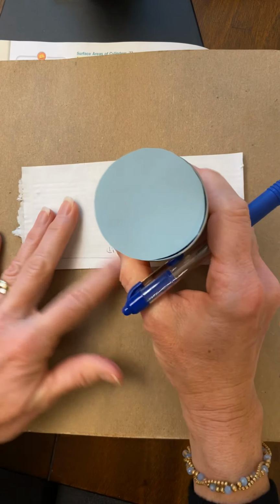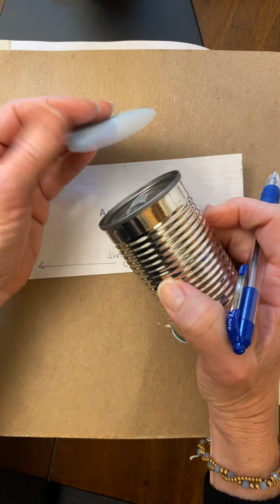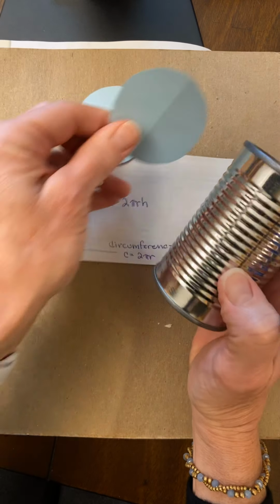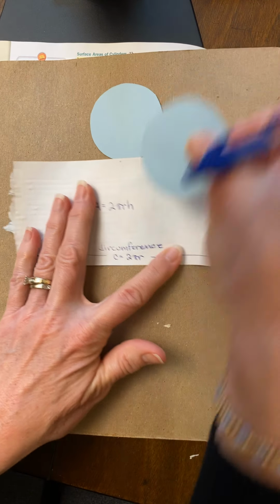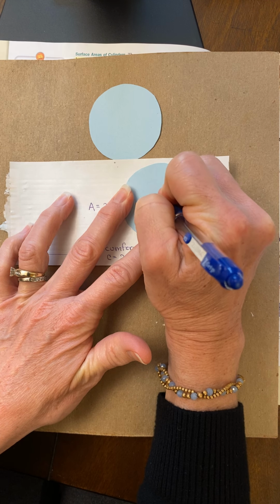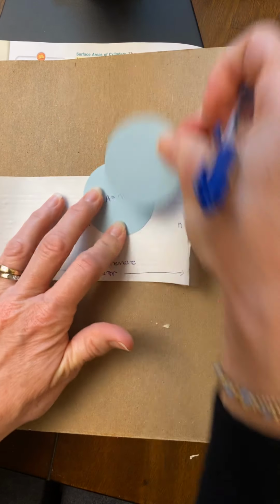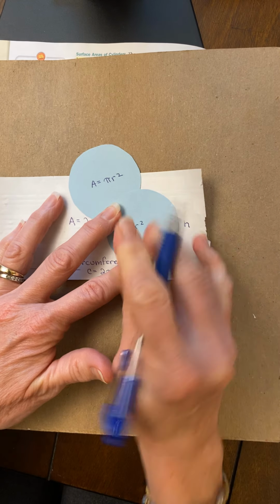Well, now as you might have seen, we're not done yet because this cylinder has two bases, correct? And they both are circles. And what is the area of a circle? Pi r squared. So we've got a pi r squared there, and we've got a pi r squared there.